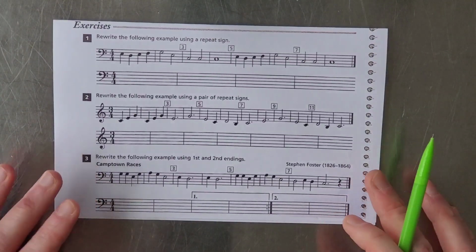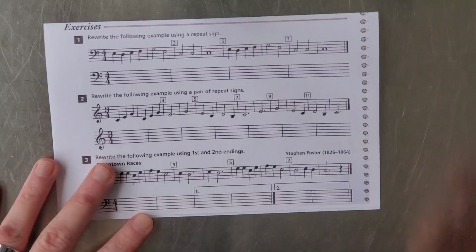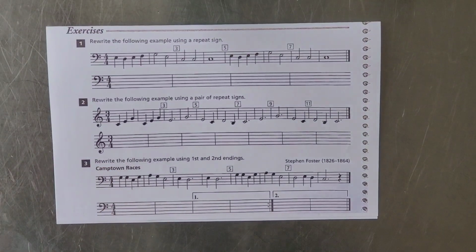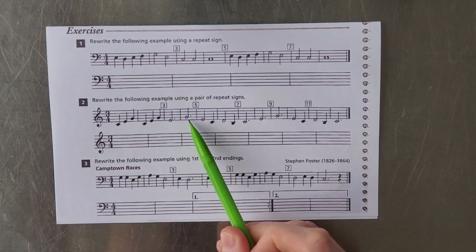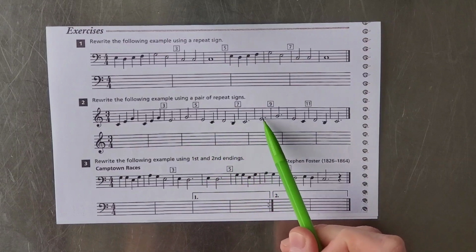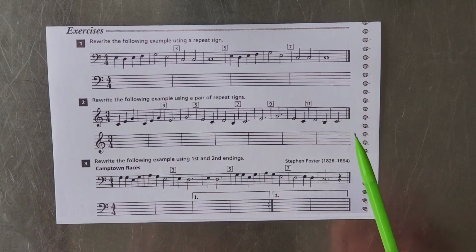Okay, let's flip it over and let's get into the exercises. The part that all you cheaters are waiting for anyway. So here we go. Exercise 1, rewrite the following example using a repeat sign. Right, so here we've got what? 1, 2, 3, 4, 5, 6, 7, 8, 9, 10, 11, 12 measures of music, right?